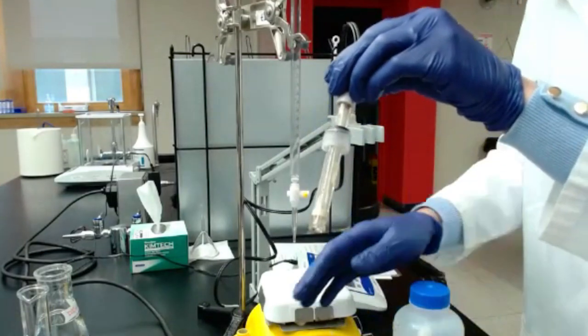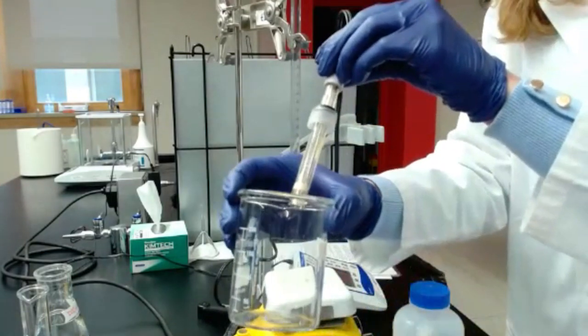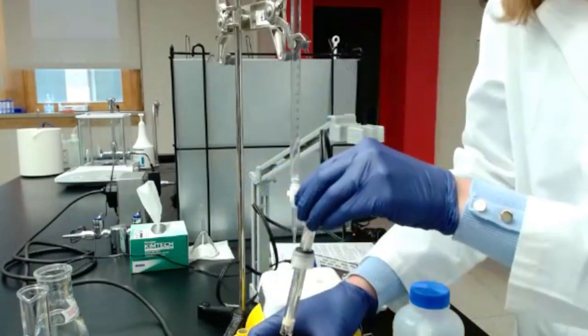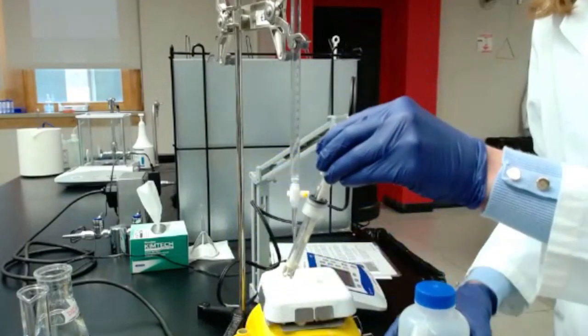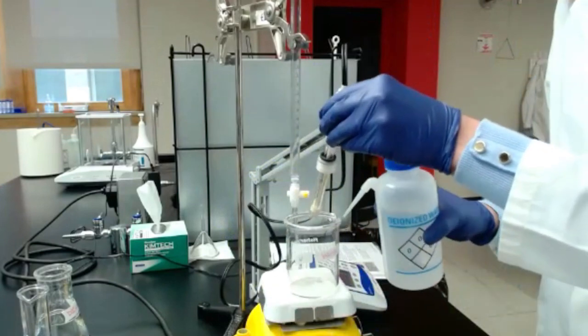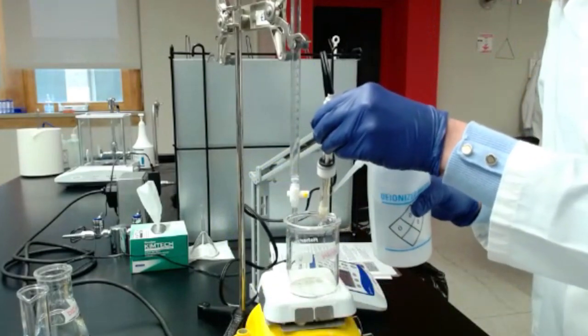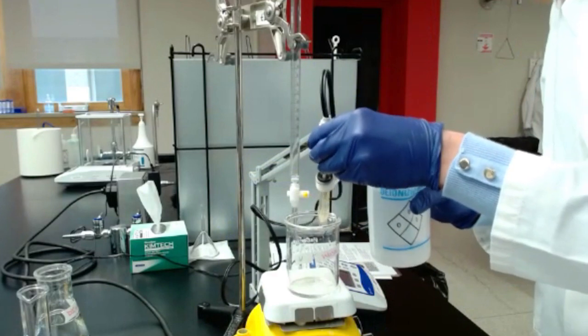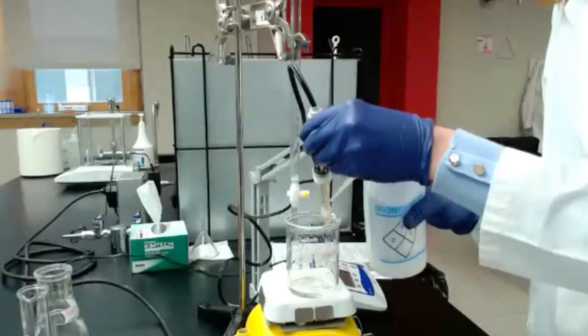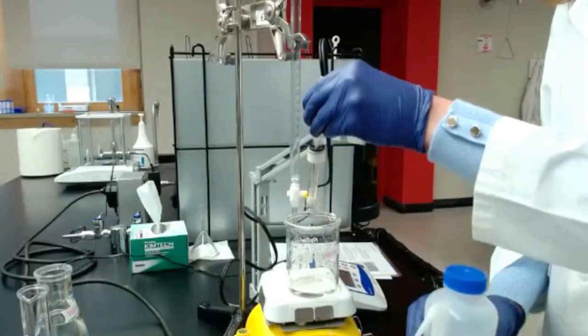To rinse, you need a waste beaker to gather all the liquid. All right, so I'm going to rinse first. Make sure you don't put water anywhere else except for rinsing.